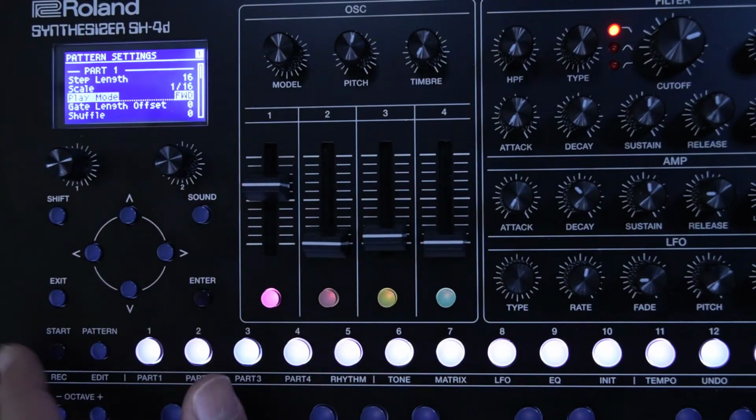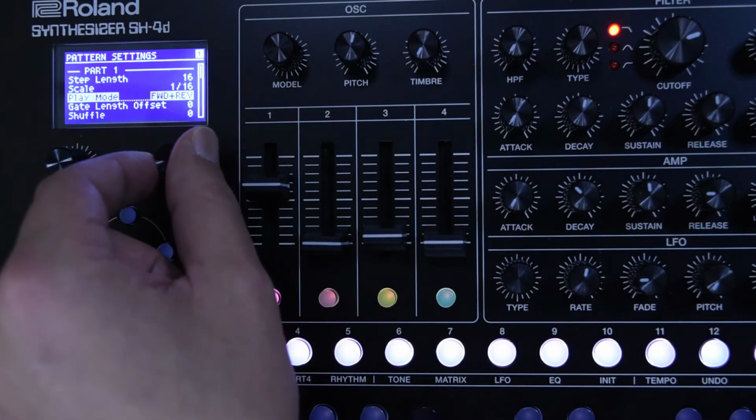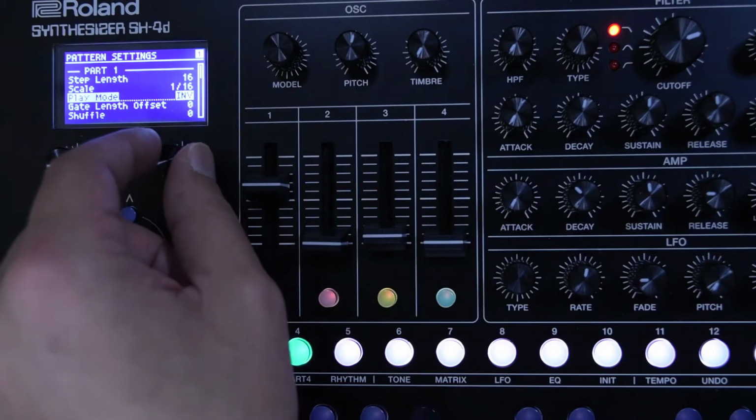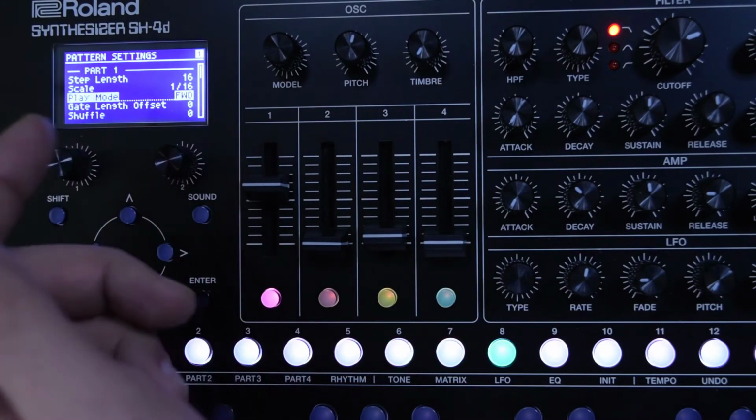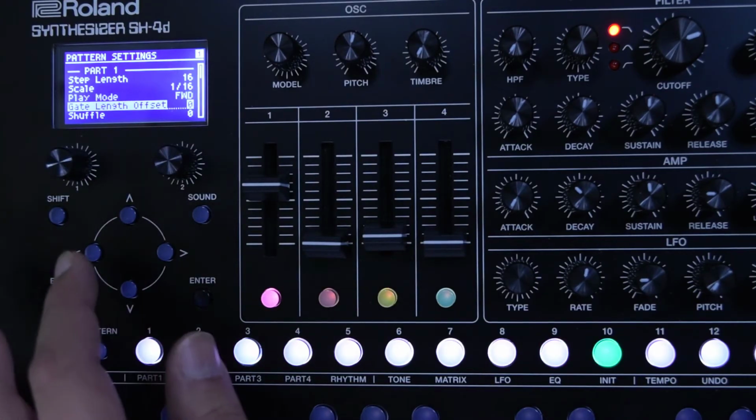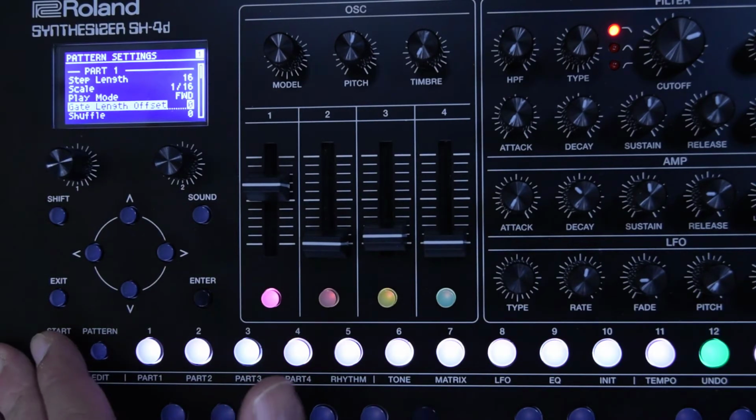Now, then you have the play mode. We already talked about this one, the reverse, the weird invert, right? Or inverse. I don't know how it's called. It's just inv. We already talked about this. Now, then you get the gate length offset.